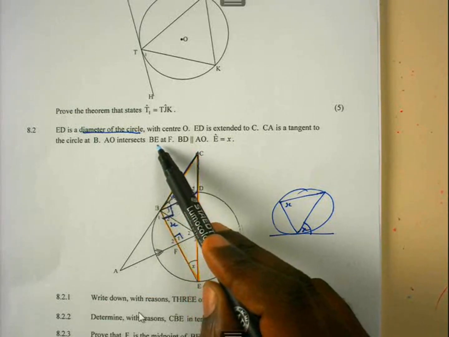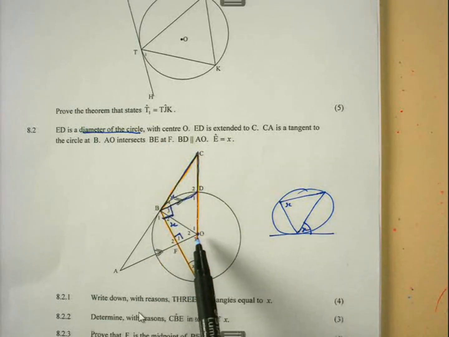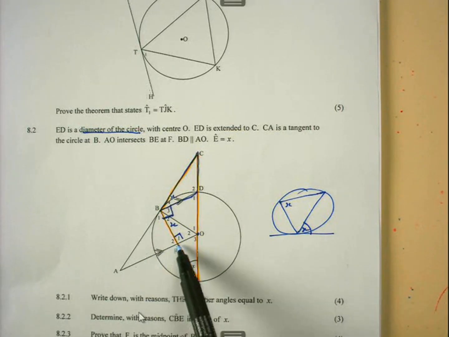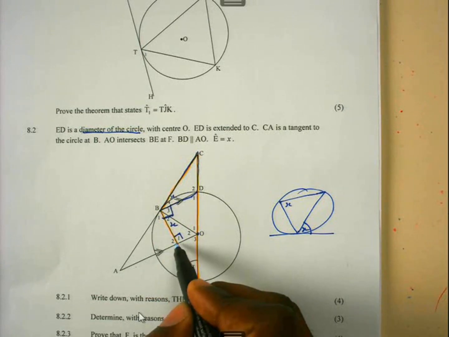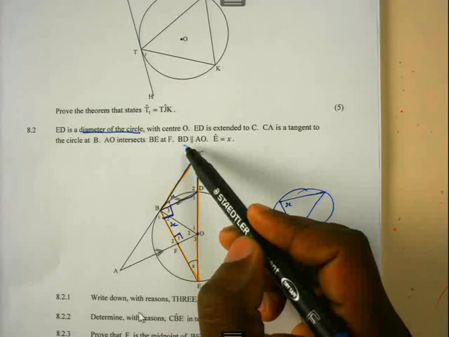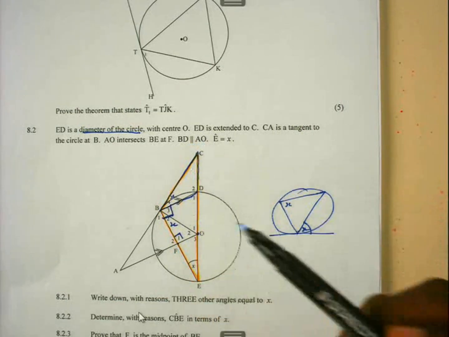AO intersects BE at F. Take note of AO, they intersect. They just cross each other there. They intersect here at F. At this point F, they intersect each other. Are you happy with that? Good. BD is parallel to AO.